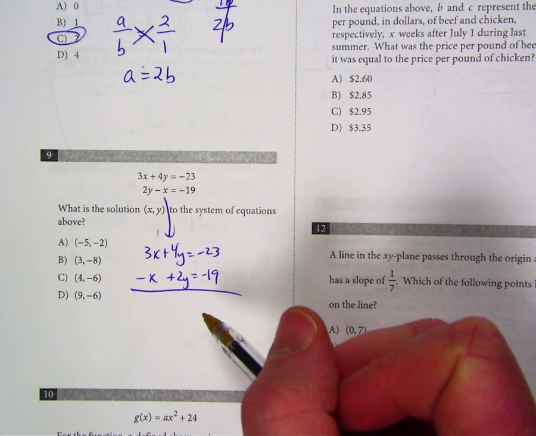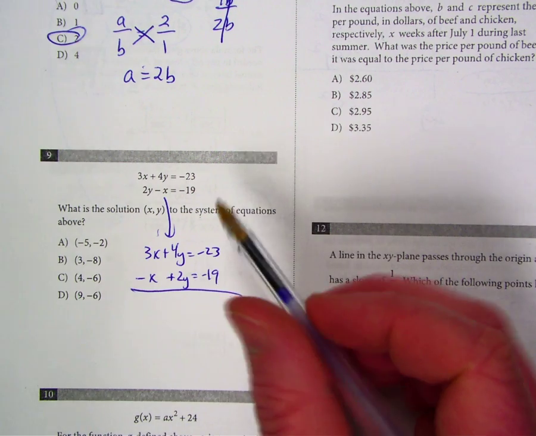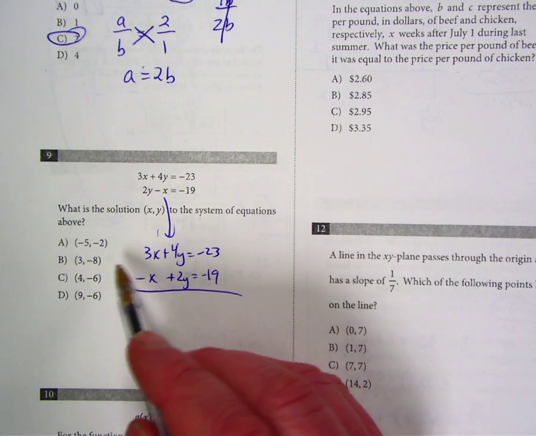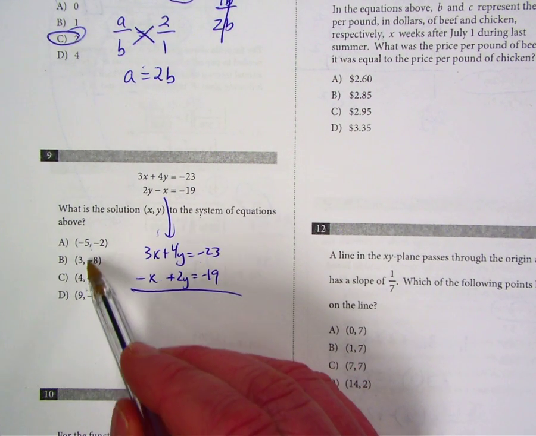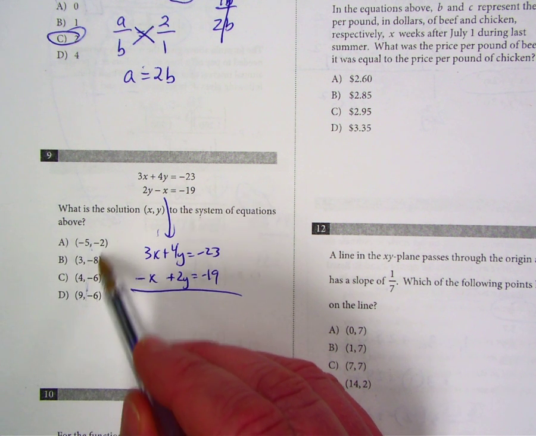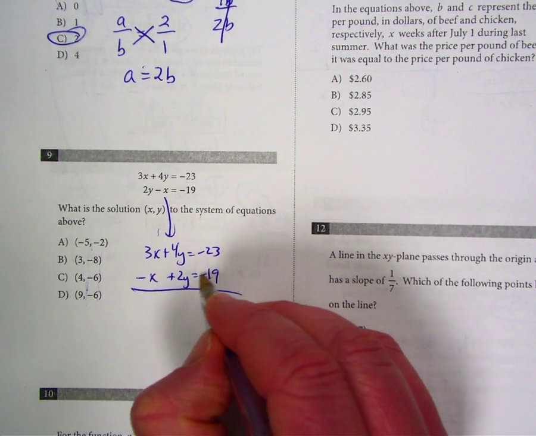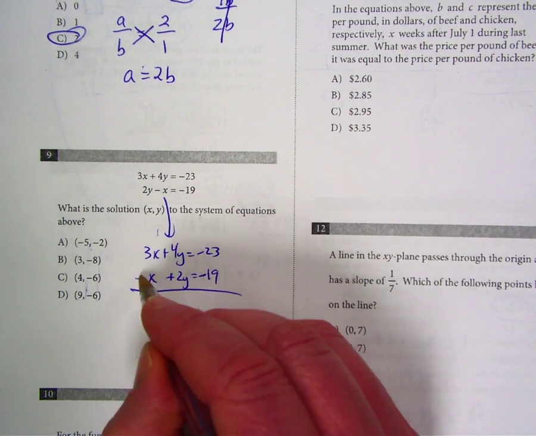800,000 of these things in your algebra classes. Probably elimination is the best way to go. If you look at your choices over here, you find out that if you can get rid of one of the variables, there aren't other ones that match up as well. So you might be able to find the answer just by eliminating one of the variables. I would probably multiply the bottom equation by 3.